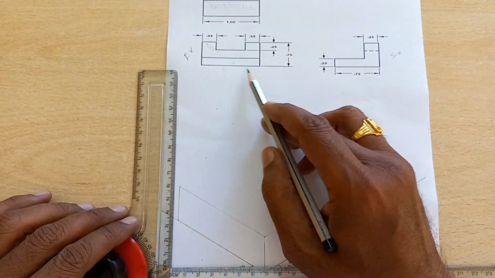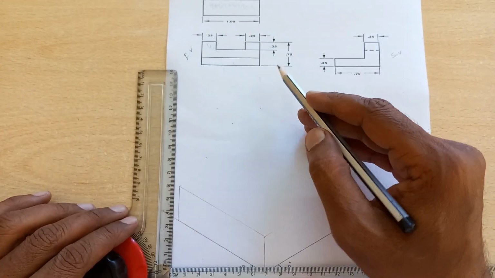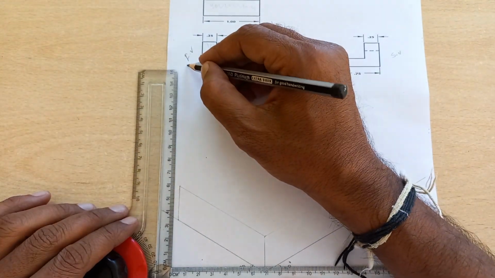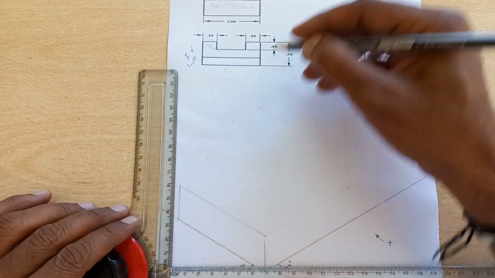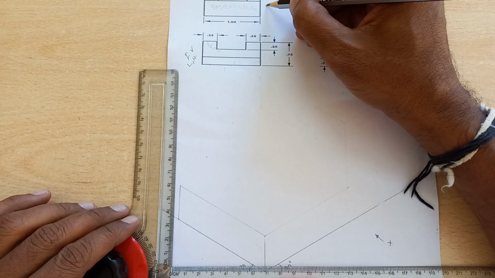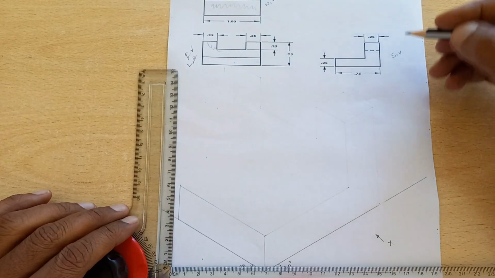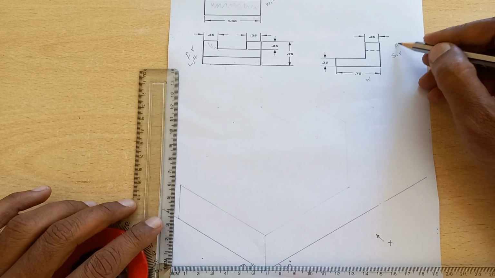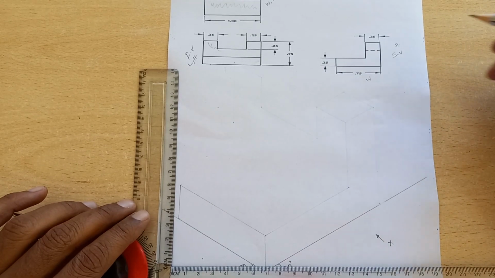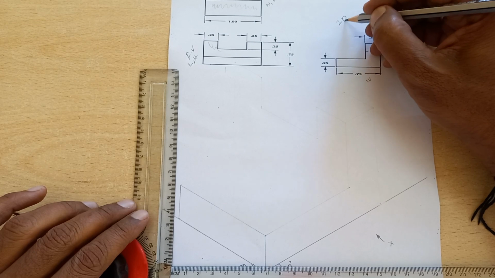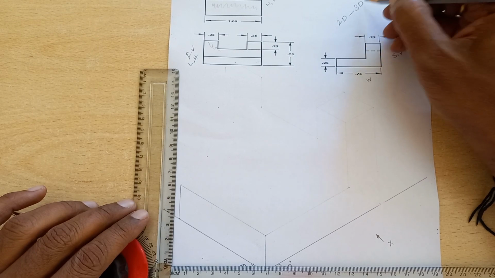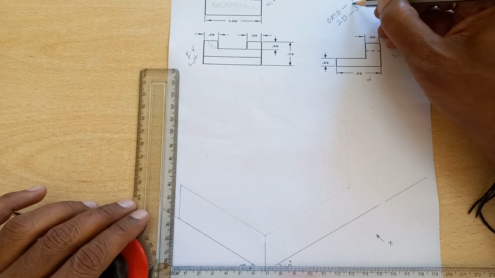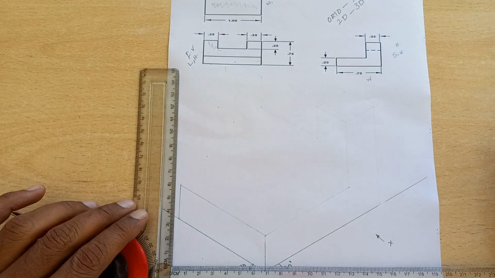So the total length of the picture is 100 mm and height is 70 mm, because in front view length and height will be given, and in the top view width and length will be given, and in side view this is width and this is height. So now we are going to convert two dimensional to three dimensional, that is nothing but ortho to iso.